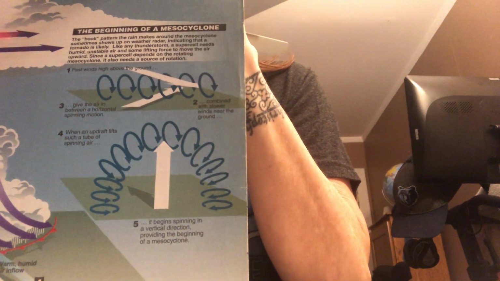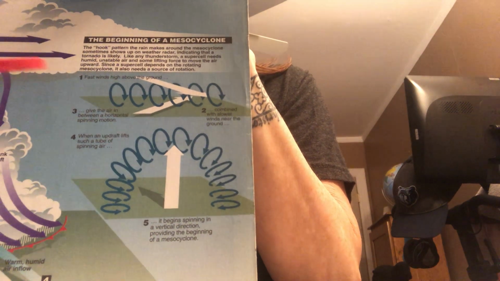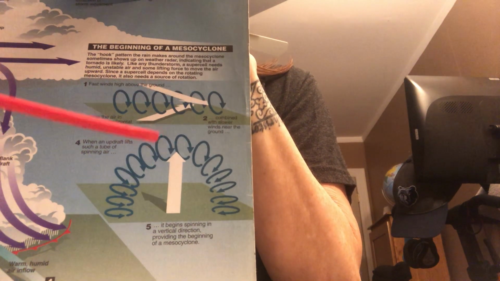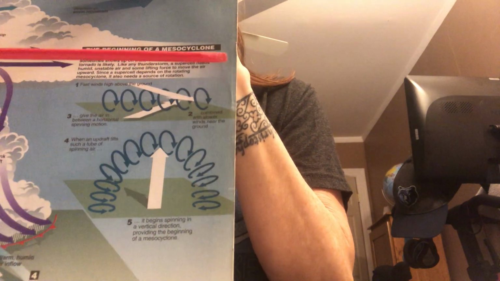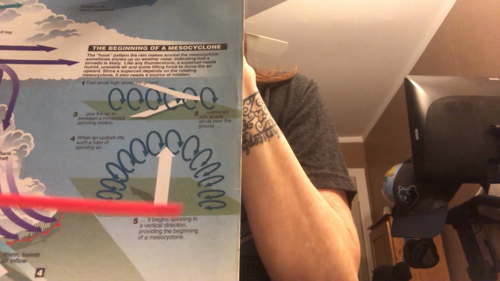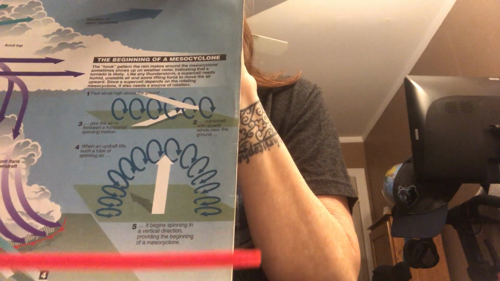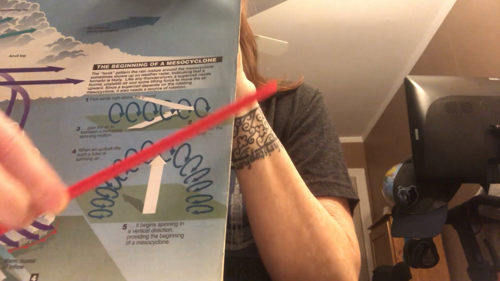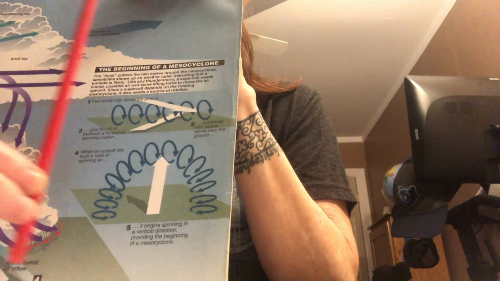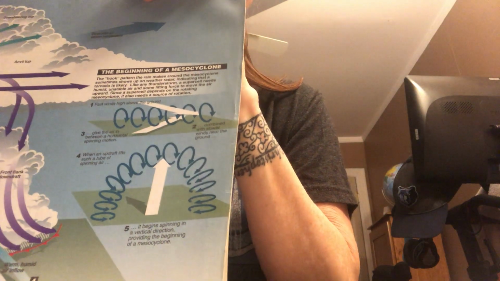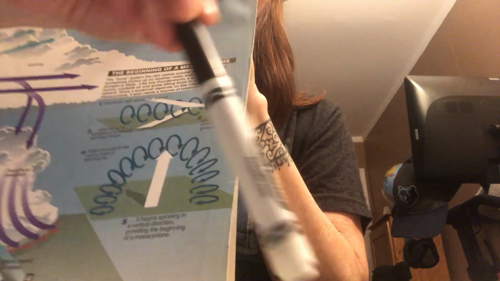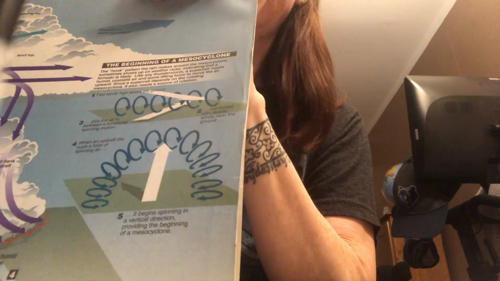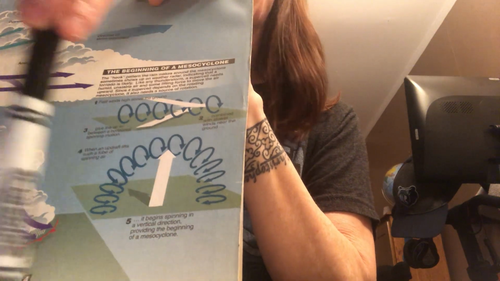So right here we have the wind shear. Top air is blowing this way, bottom air is blowing back this way. And so you get this horizontally rotating column of air. And then the updraft gets involved and takes this horizontally rotating column of air and tilts it. So it's still rotating, but now it's rotating vertically. So you go from this way and you get pushed up and you're going this way. And it can go either way. This can go clockwise or counterclockwise.